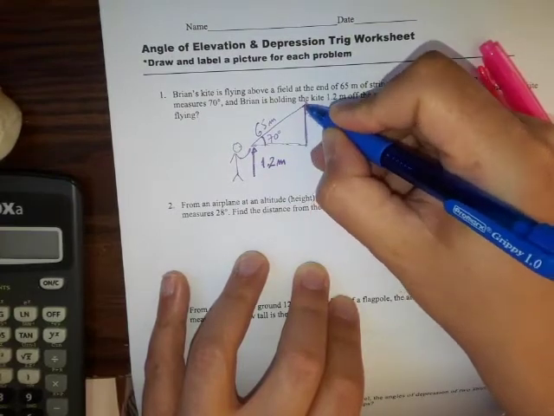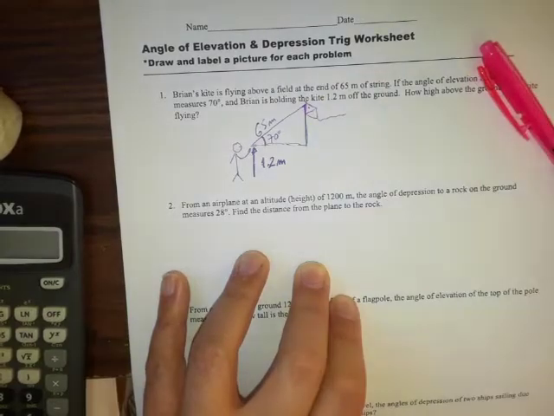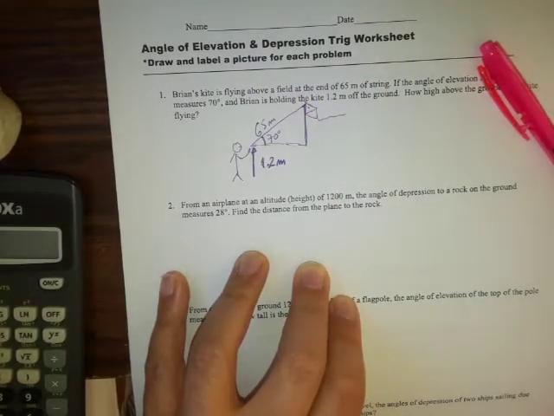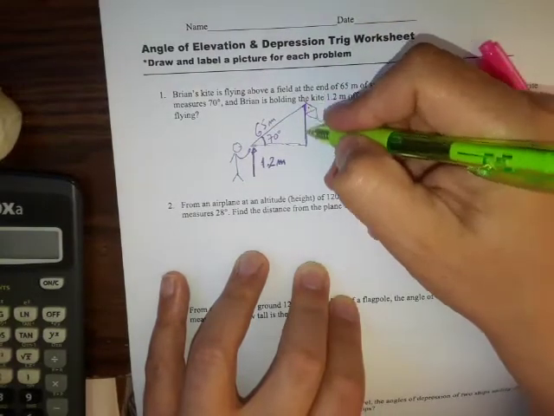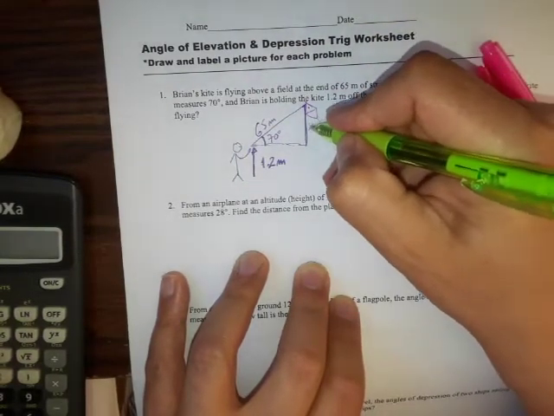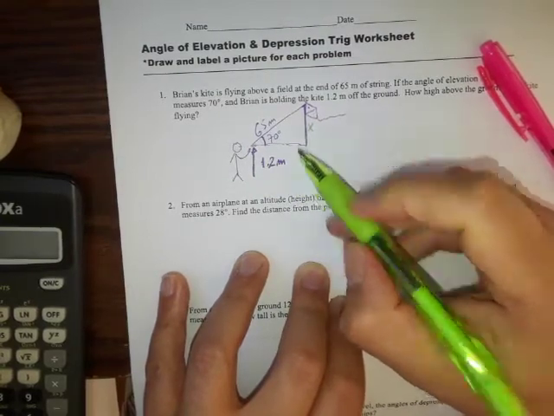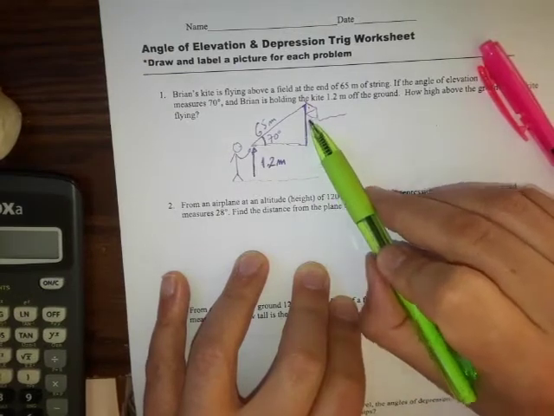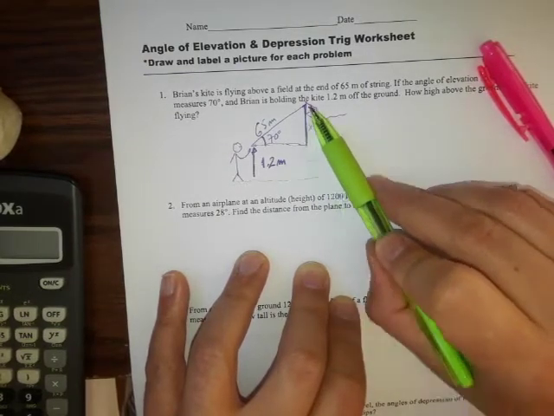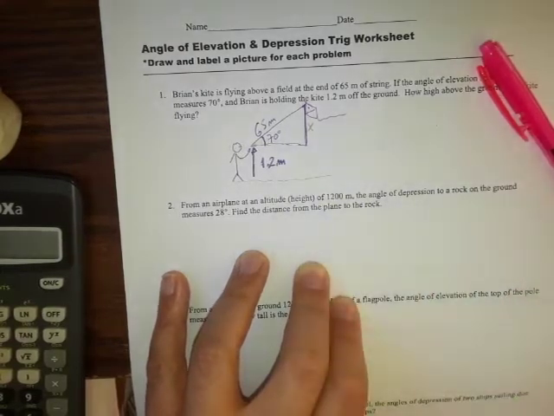Then it's asking us how high the kite is flying. Now we have to understand that to measure how high the kite is flying, we will have to add this here, which we're going to call x, plus 1.2 meters. The ground is here. So first we have to find x, and after we find x, we just add this x to this 1.2. Okay, let's do that.